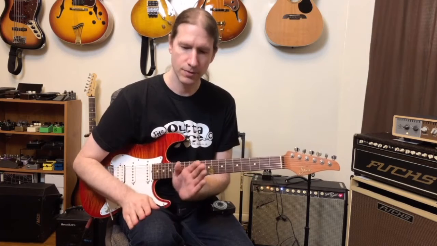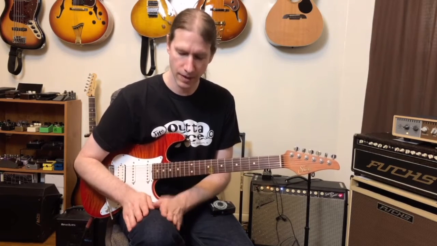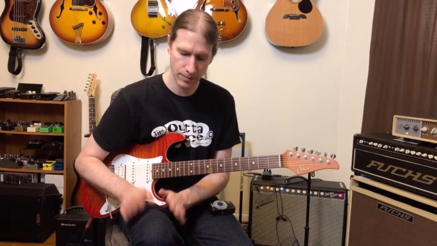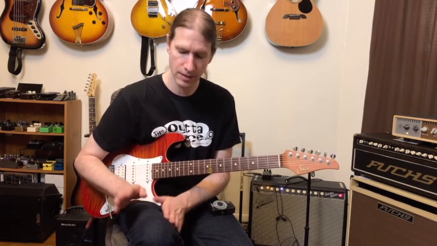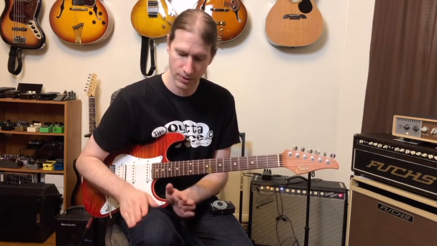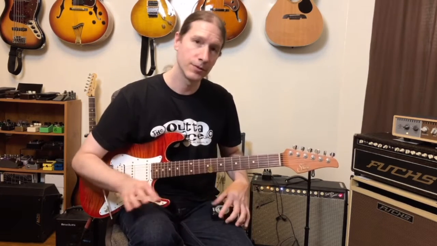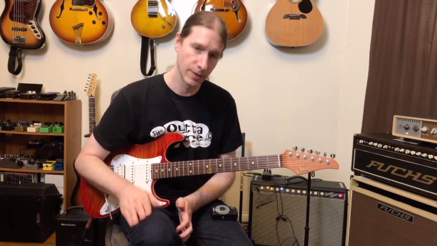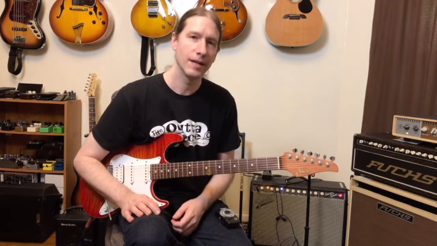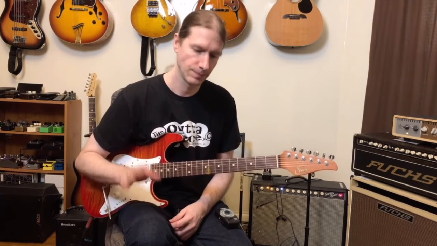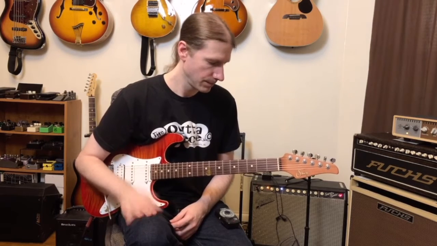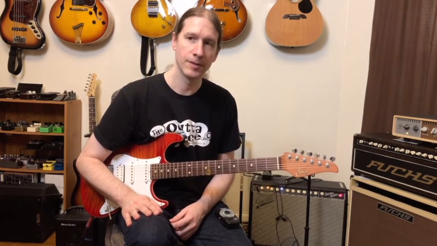1 and 2 and 3 and 4 and, 1 triplet, 2 triplet, 3 triplet, 4 triplet, 1 e and a, 2 e and a, 3 e and a, 4 e and a, quarter note triplets, 8th note hemiola, sixteenth note hemiola.